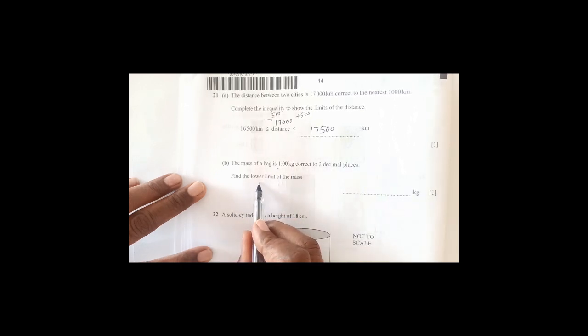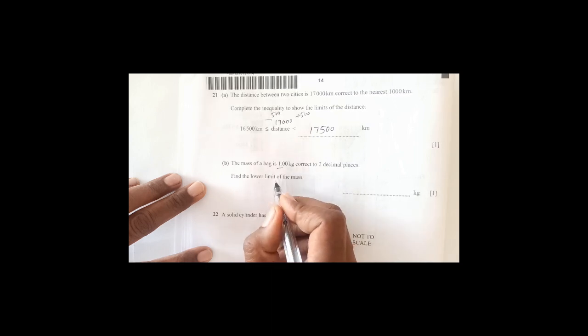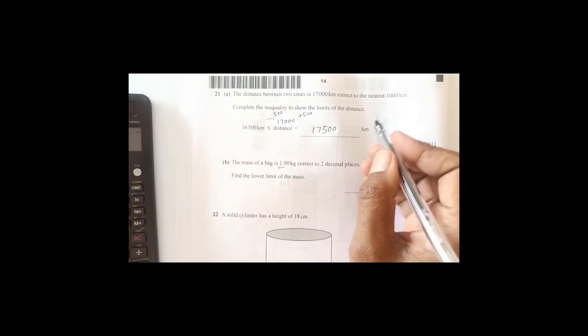Now second part B, the mass of the bag is 1 kilogram, correct to 2 decimal places. Find the lower limit of this one. So 1 kilogram, we are going to subtract 0.5 from here. So this is going to be 1, because we are looking for 2 decimal places, 0.05. 1 minus 0.05 is 0.95. That is going to be the lower limit of the mass, right?